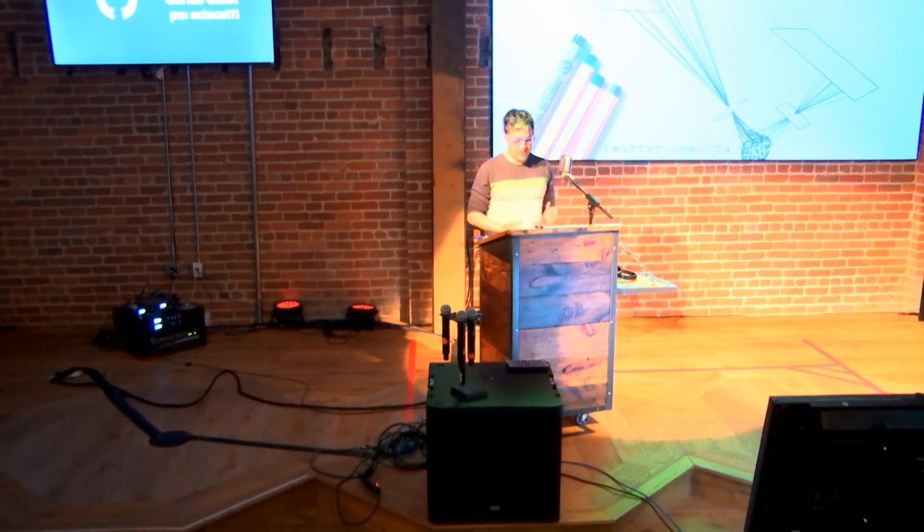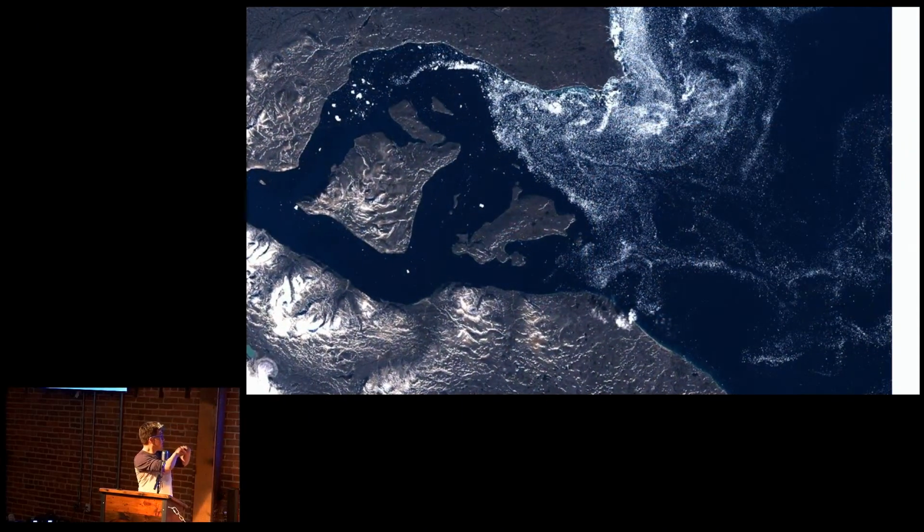So hello, everybody. My name's Chandler, and we're going to be talking about 3D projection. Before we start, who am I? What do I do? This is a picture of Earth from a satellite.